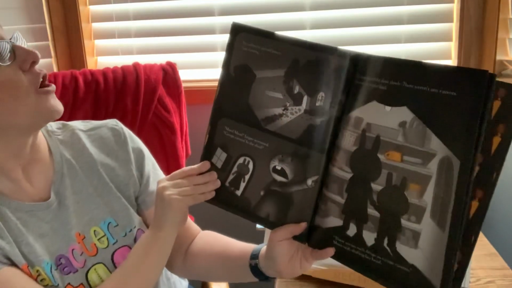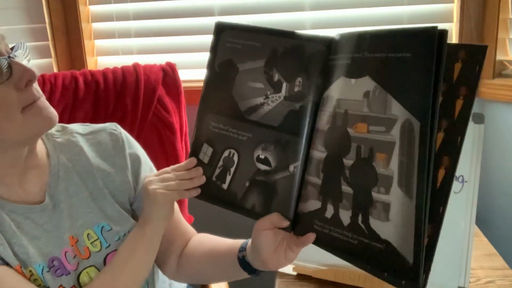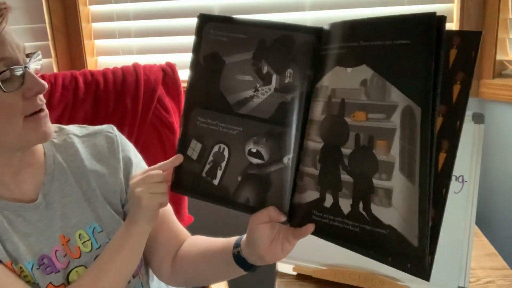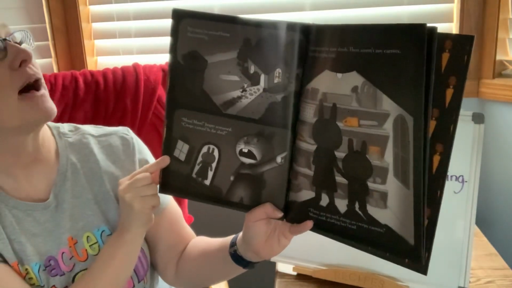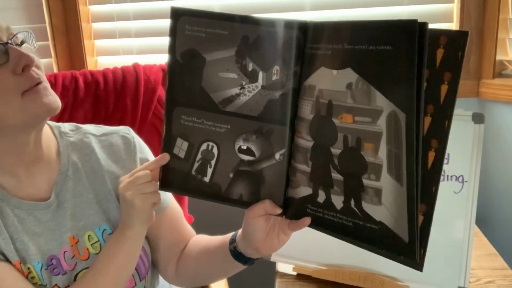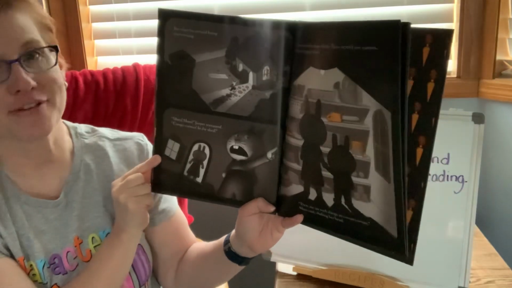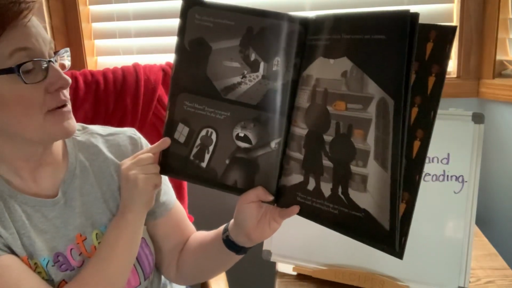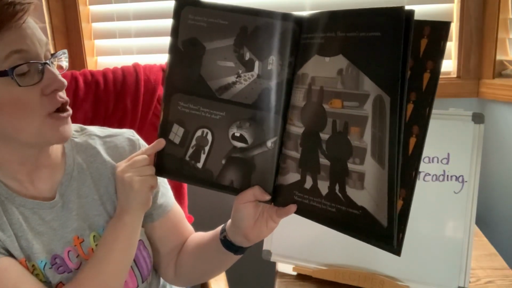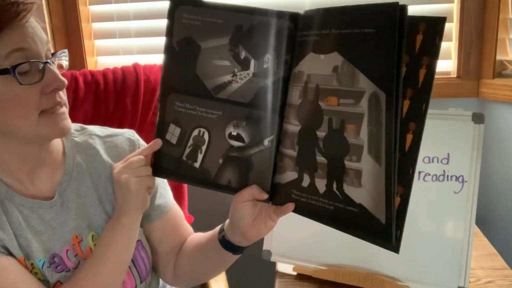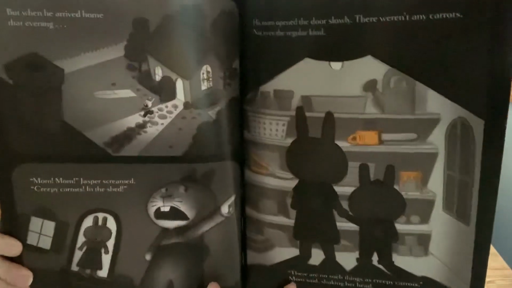But when he arrived home that evening, "Mom, Mom," Jasper screamed, "creepy carrots in the shed." His mom opened the door slowly. There weren't any carrots, not even the regular kind. There are no such things as creepy carrots, Mom said, shaking her head.